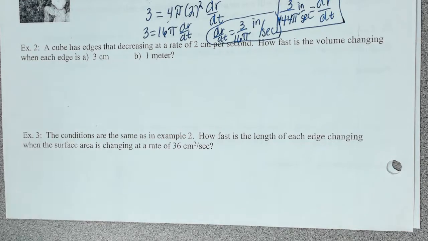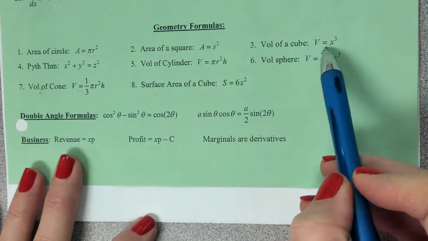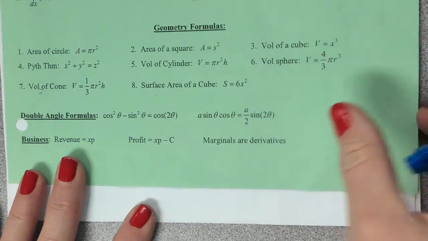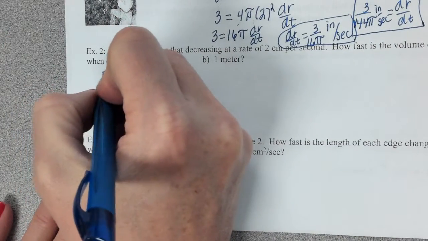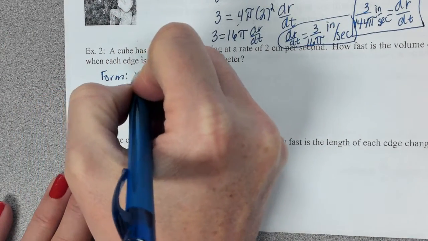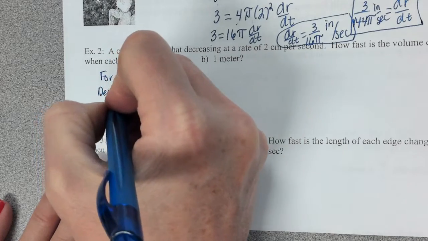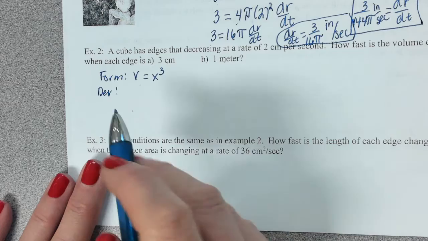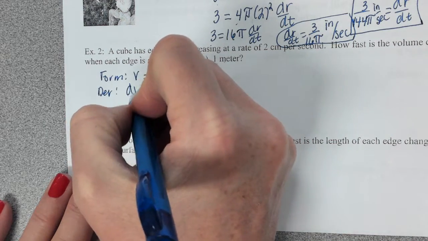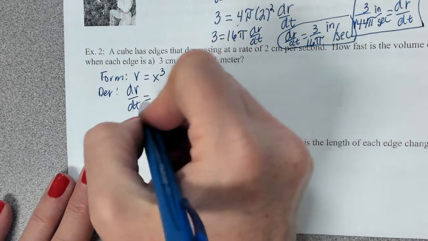And if you look at your geometry formulas, right here it is, the volume of a cube. So we're going to write down that's our formula: v equals x cubed. Then we have to find our derivative with respect to t. So the derivative of v with respect to t is dv dt. Derivative of x cubed, what's it going to be?